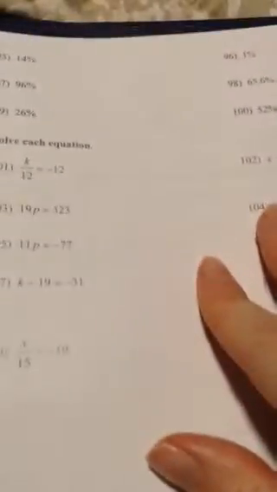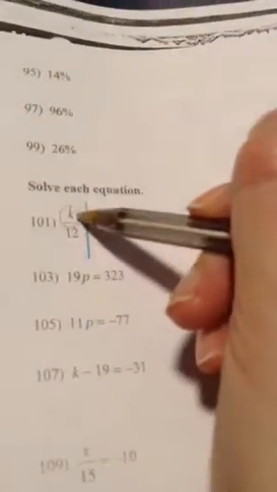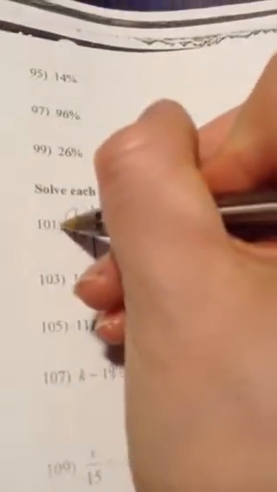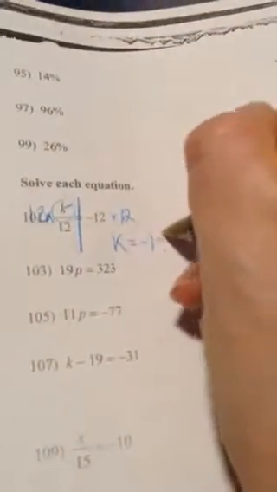The last thing you're going to do is solve some equations. So I'm going to solve this equation in order to find out what my variable is. So I see my variable is being divided by 12. The opposite of dividing by 12 is multiplying by 12. When I multiply by 12, I get k equals -144.